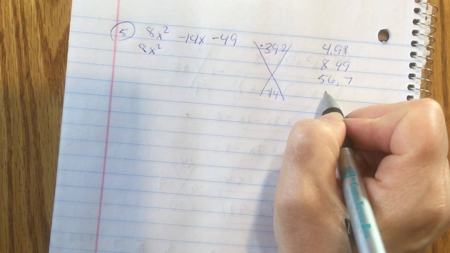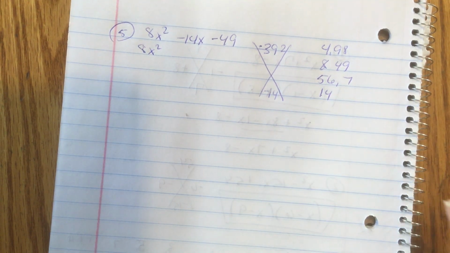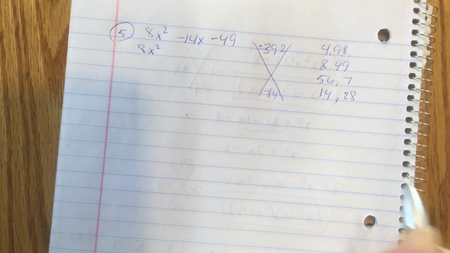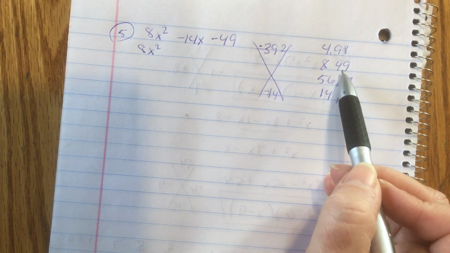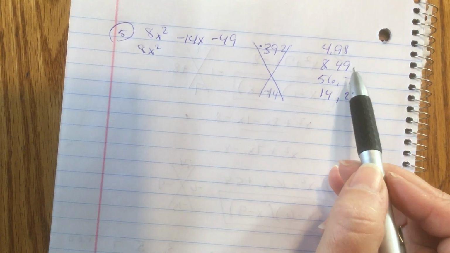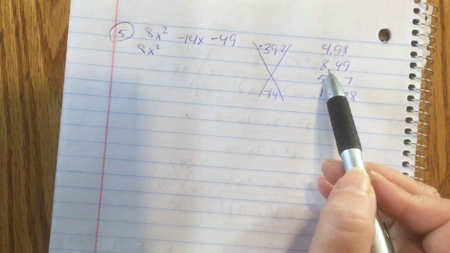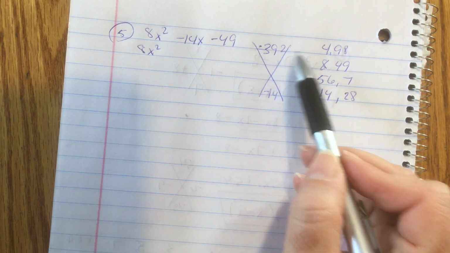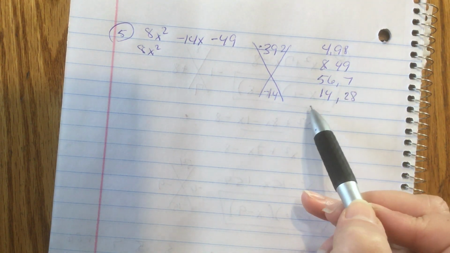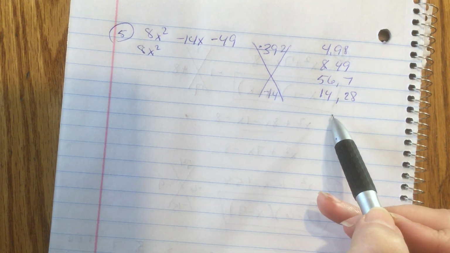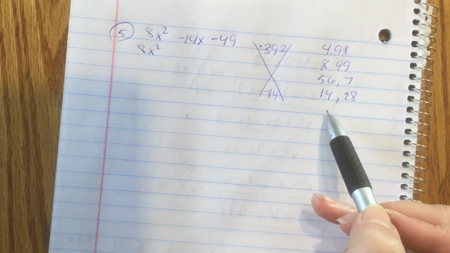So I'm going to try 14. 392 divided by 14 is 28. So there we go, 14 and 28. So I can kind of tell by what goes into one number what's going to go into 392. But if you have trouble with that, just start with 4 and then just go through the numbers. Try, 5 obviously doesn't go in. You could try 6, you could try 7, you could try 8, you could try 9. You just keep trying numbers until you get the pair that you're looking for.